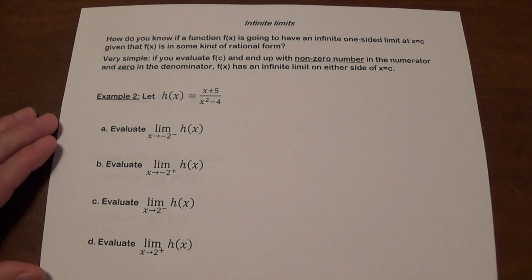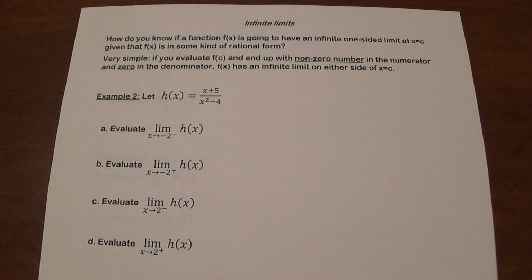Alright? So here is one other function that we're going to look at. But basically, what we're trying to establish here is, as you look at the function and try to evaluate limits as you approach one number from the right side or left side, how do you know you are going to have a vertical asymptote, which in turn will help you determine what's going to happen with the limit.